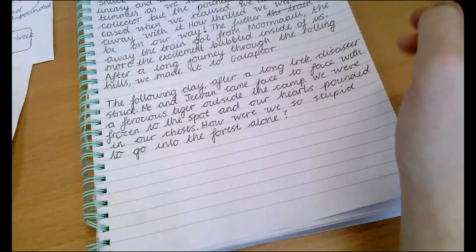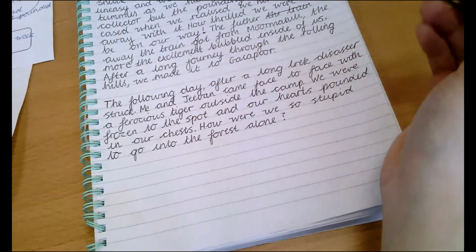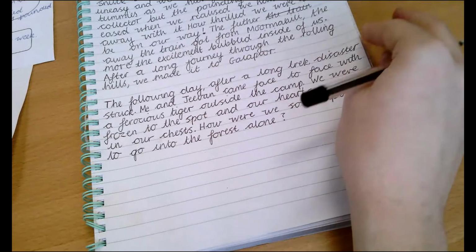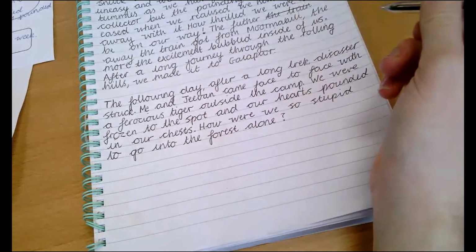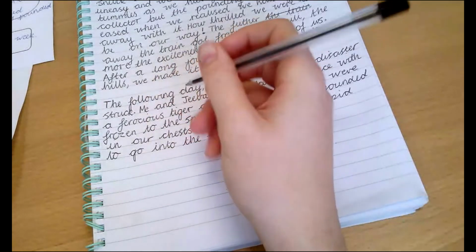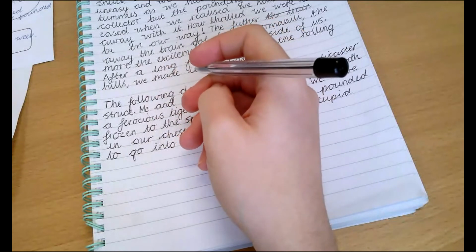Okay, so I've got the following day, after a long trek, disaster struck. Me and Jeevan came face to face with a ferocious tiger outside the camp. We were frozen to the spot and our hearts pounded in our chests. How are we so stupid to go into the forest alone? Okay, so I've got my rhetorical question, I've told the reader how I was feeling.